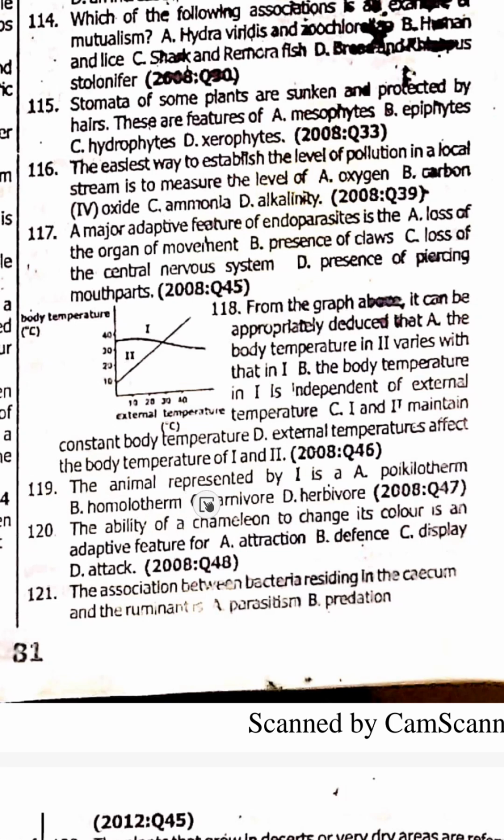Number 119. The animal represented by I is a homeotherm. Homeotherm. 120. The ability of a chameleon to change its color is an adaptive feature to avoid detection, actually for defense.